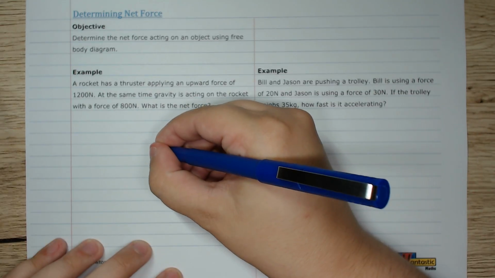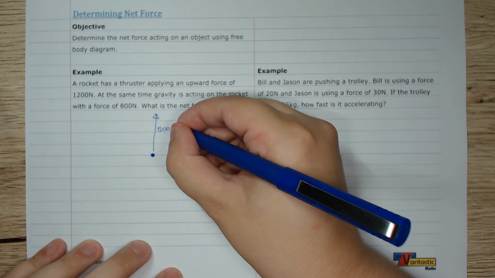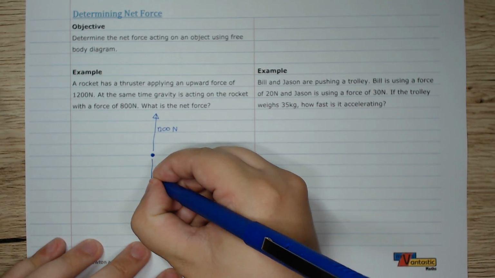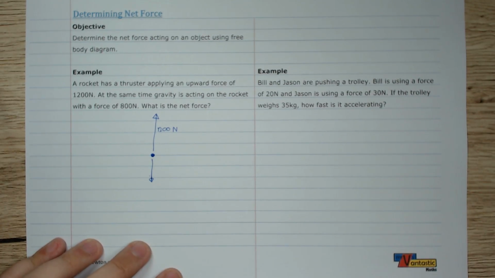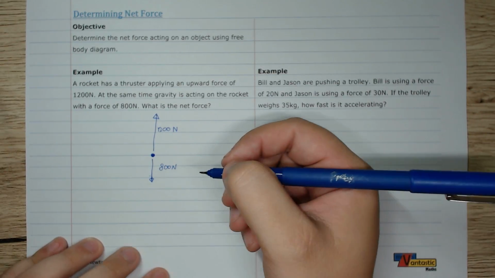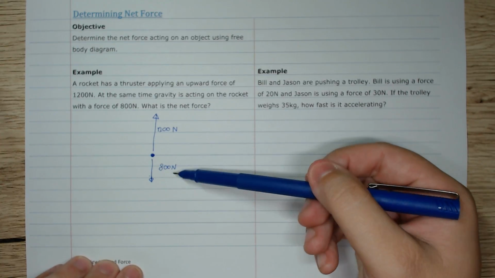applying an upwards force of 1200 newtons. At the same time, gravity is acting on the rocket, causing it to accelerate downwards with a force of 800 newtons. What is the net force? Which one's going to win, our upwards force or our downwards force?